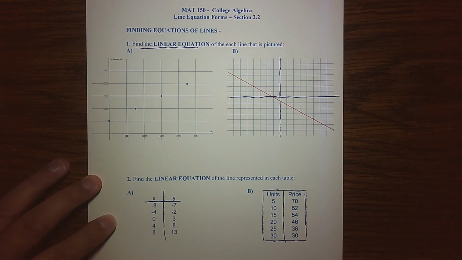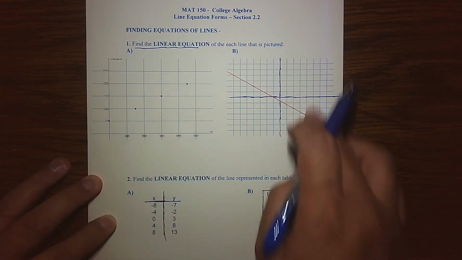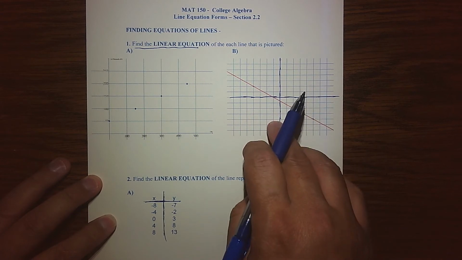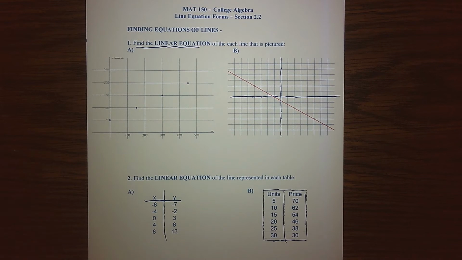All right, so given this picture, what's the linear equation that might fit it? Given this picture, what's the linear equation that fits it? Given this table of data, what's the linear equation that fits it? So we're actually reversing ourselves.